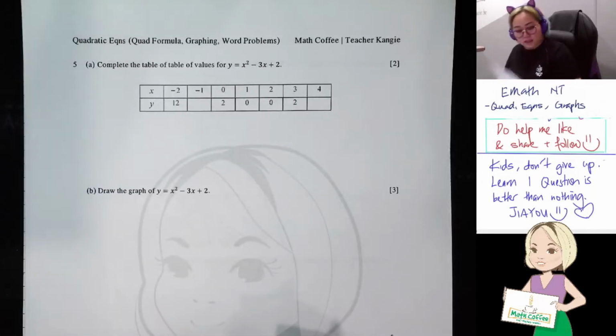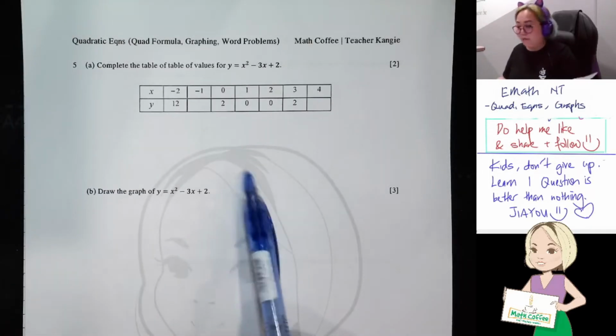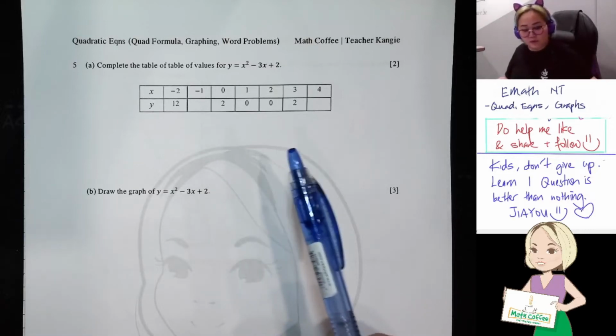So now let's take a look at question number 5, whereby we will have to plot a quadratic graph.